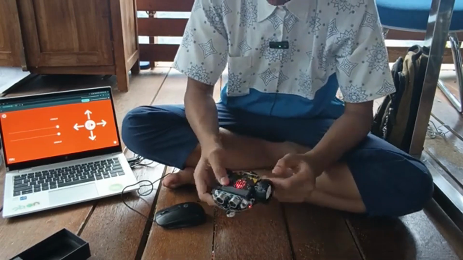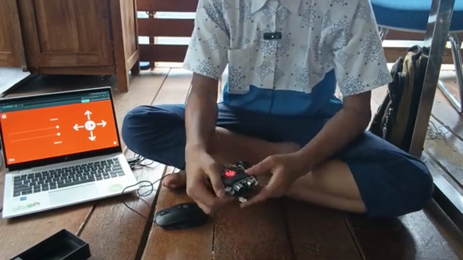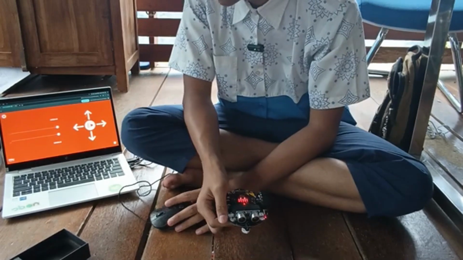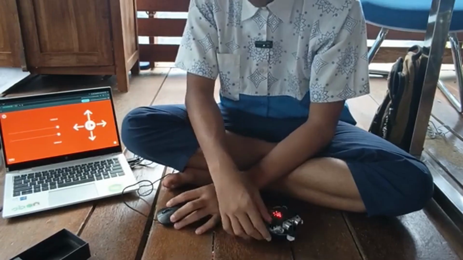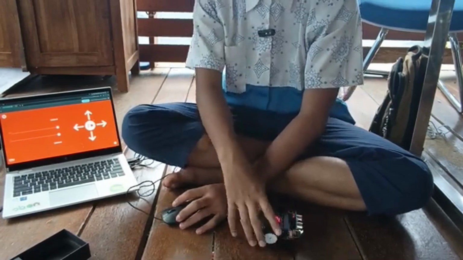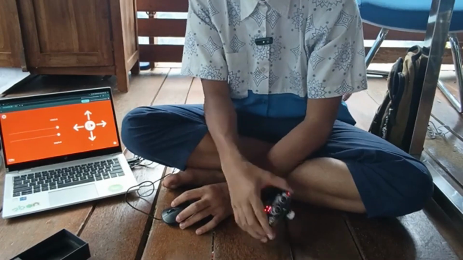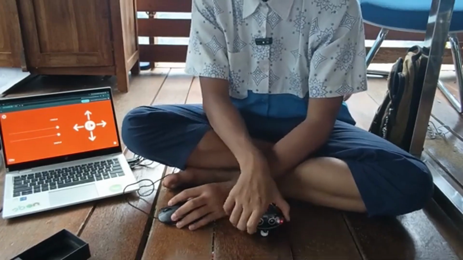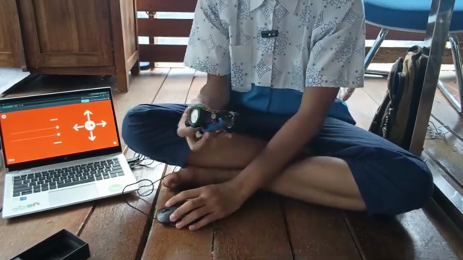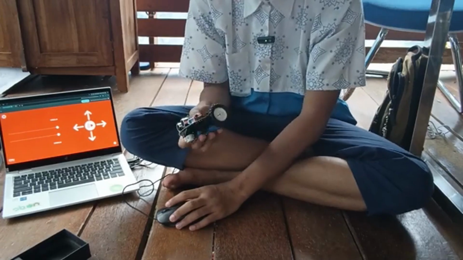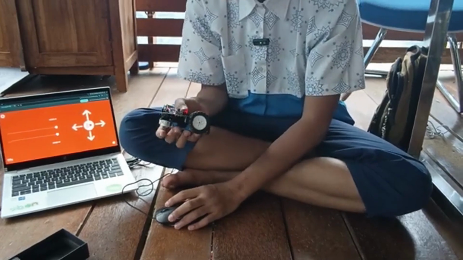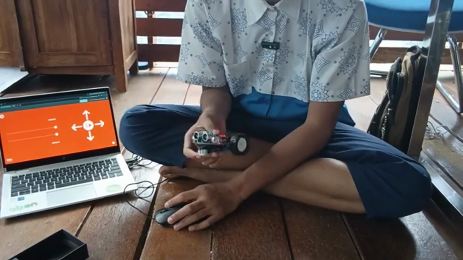It also uses Bluetooth from the website to the Microbit. There's a lot going on here, but let me simplify it for you. It's basically just Bluetooth connecting from the website and using some extension.